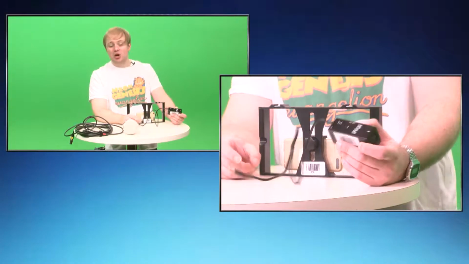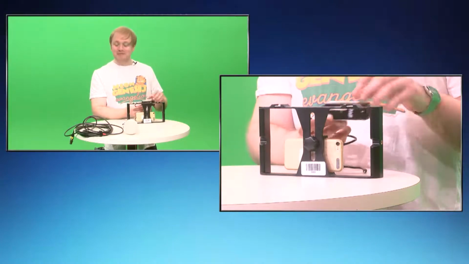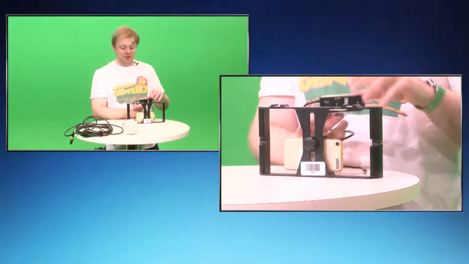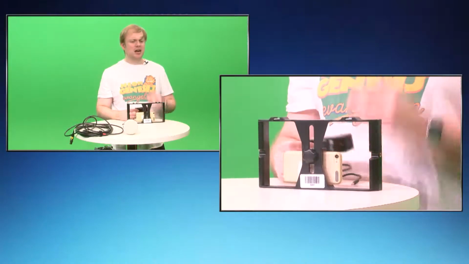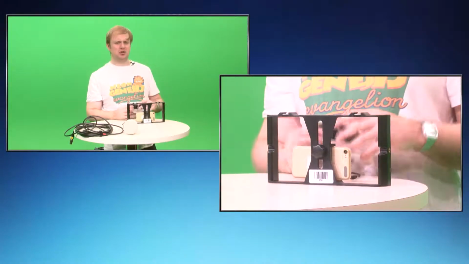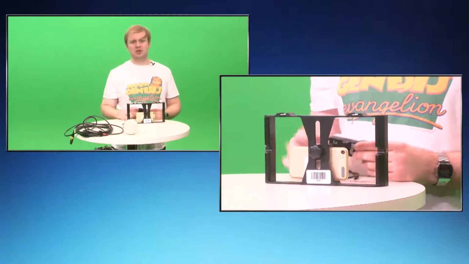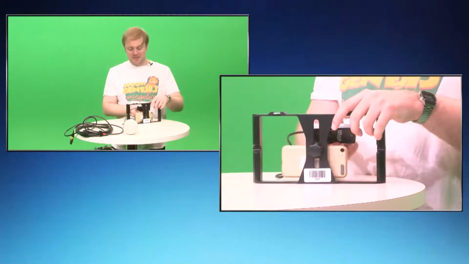Because I personally wouldn't overly trust the inbuilt microphone on your iPhone or the like to give you decent quality audio. Can everyone hear me fine as well? I just want to make sure. It's usually about this point that somebody says that they've got no audio.